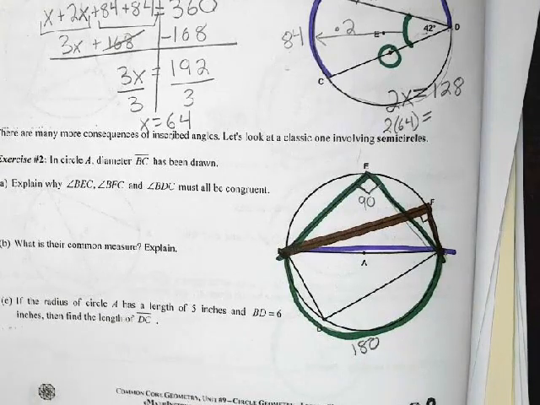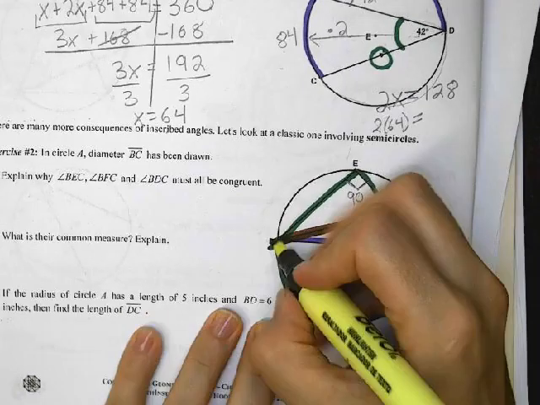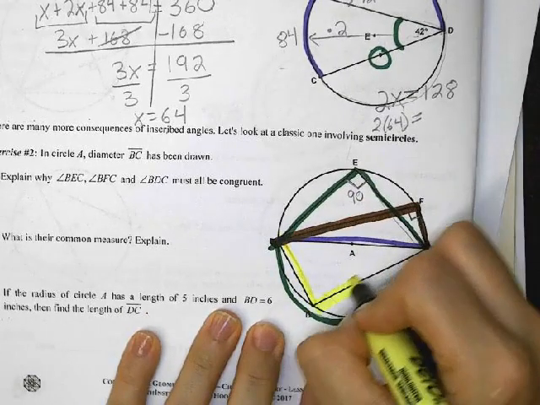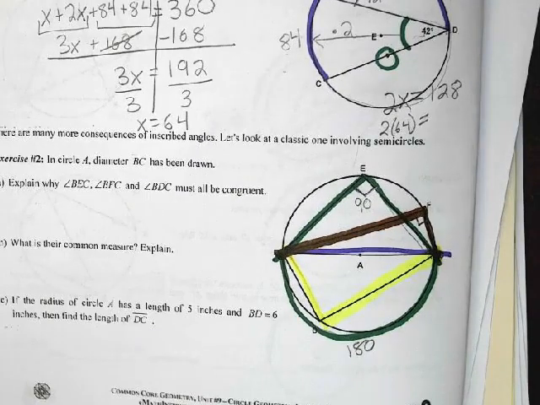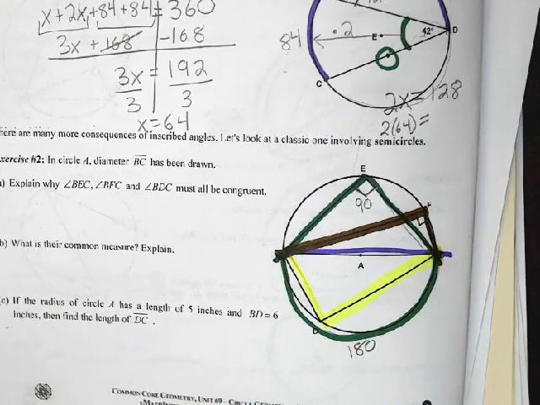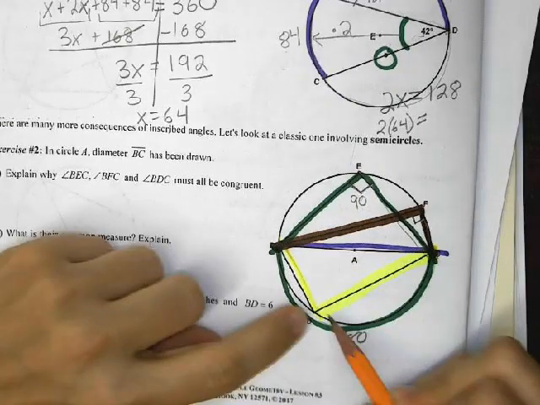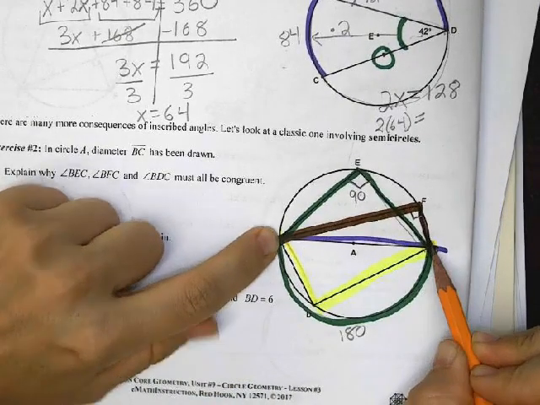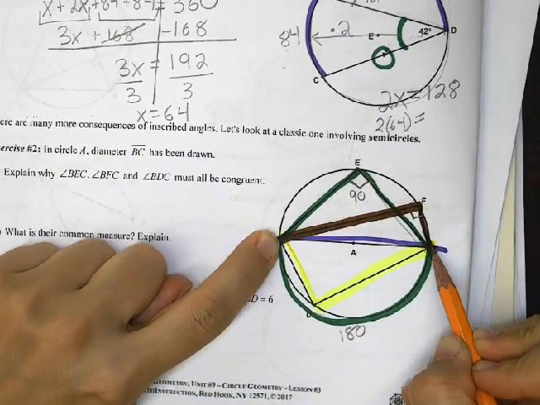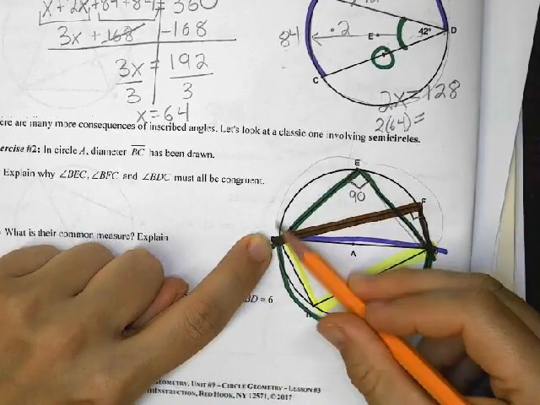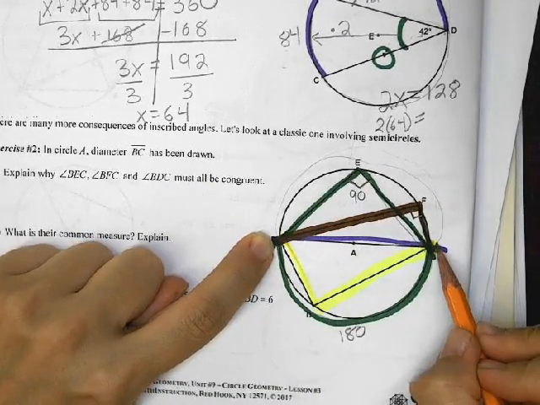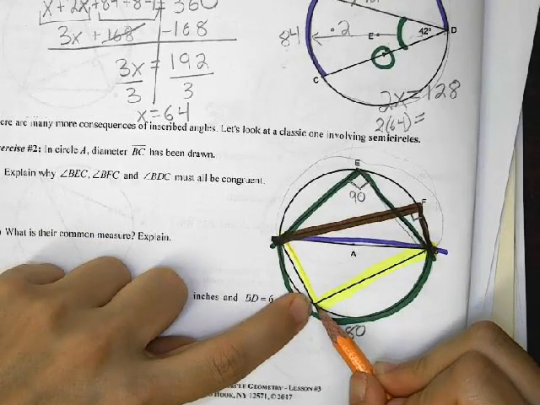Okay, next question. How much is angle D? How do you know it's 90? Again, it touches here, and it gets the other half of the circle. So I take half of it, and it leads me back to the inscribed angle.